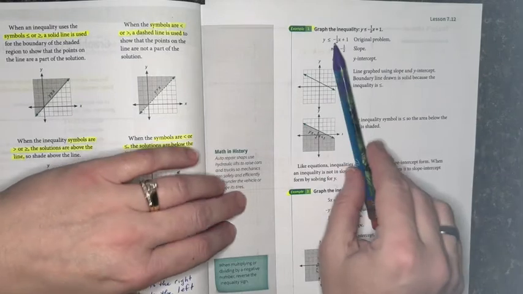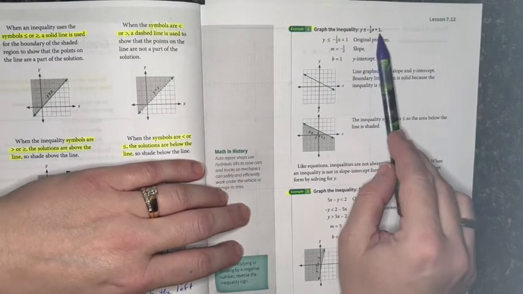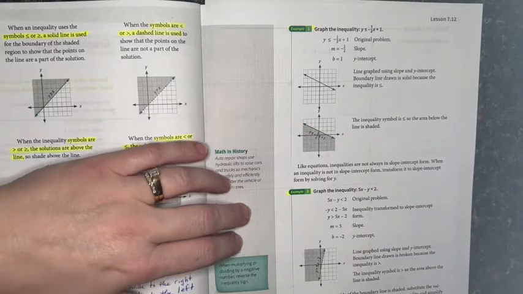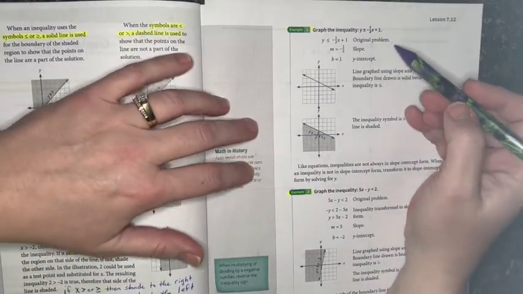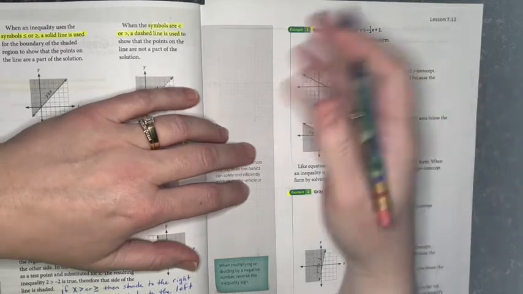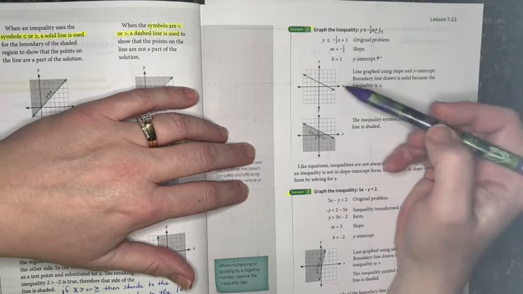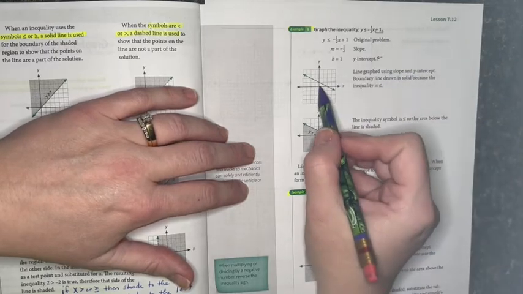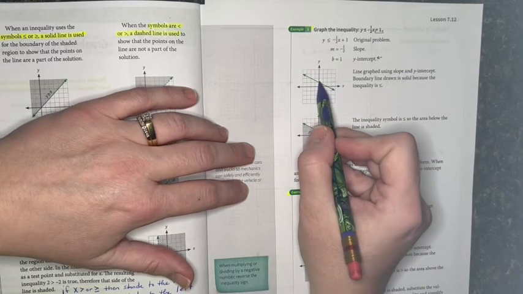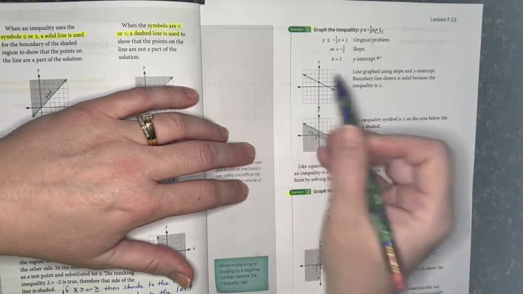So graph the inequality y is less than or equal to -1/2 x plus 1. Okay, first thing we need to know, right? What is our y-intercept? Because that's where our line starts. Well, remember, our y-intercept is this b. So we are going to be starting at +1 on the y-axis. So we went up there and they put a dot, okay? Or I'm putting a dot anyway.